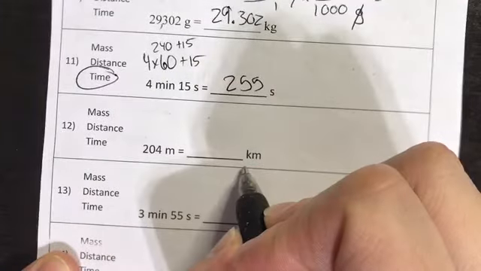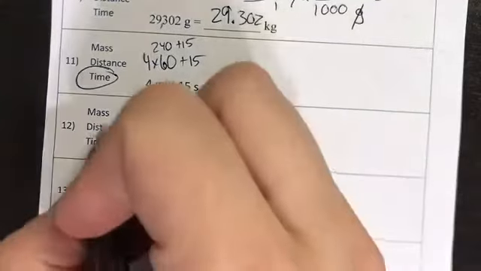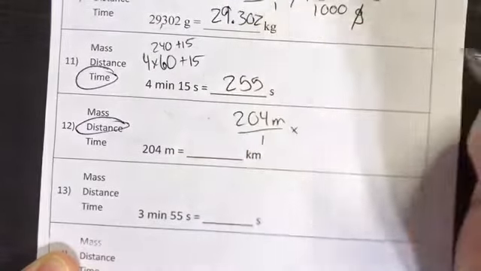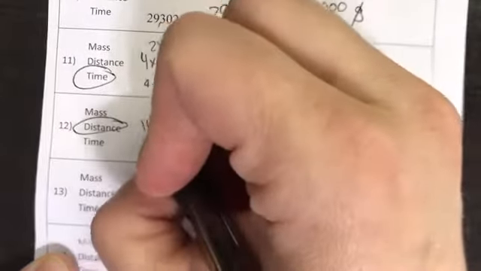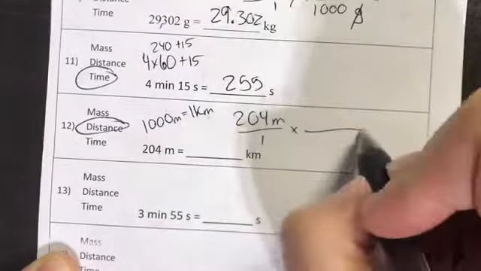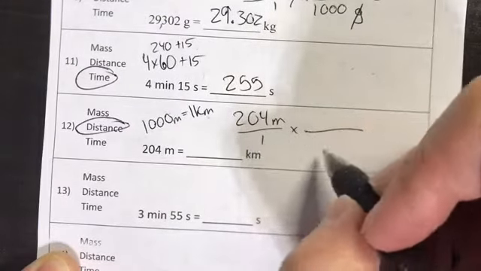Okay, 204 meters, converting it to kilometers. So meters and kilometers, we're dealing with distance. Take what you're given, 204 meters, put it over 1. Conversion factor, meters to kilometers. You know that 1,000 meters equals 1 kilometer. That conversion factor, 204 meters.